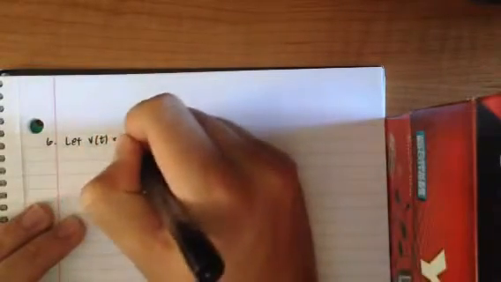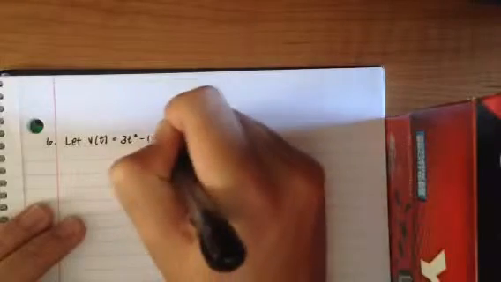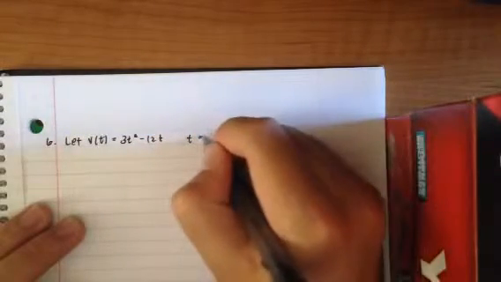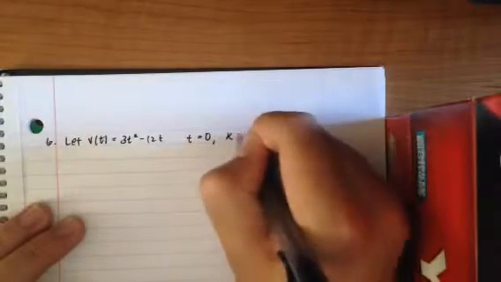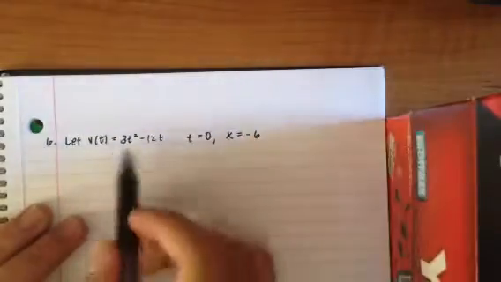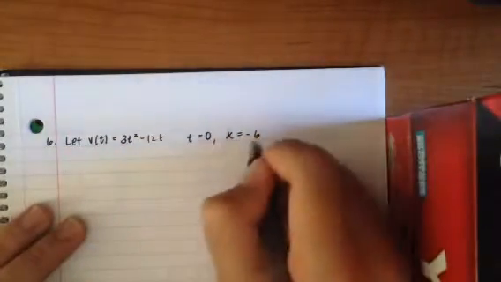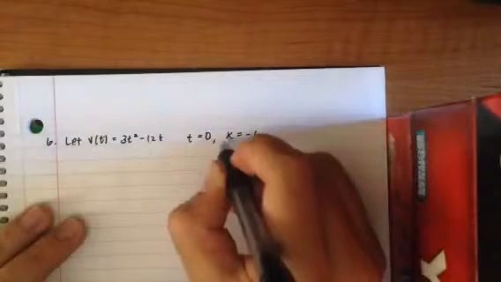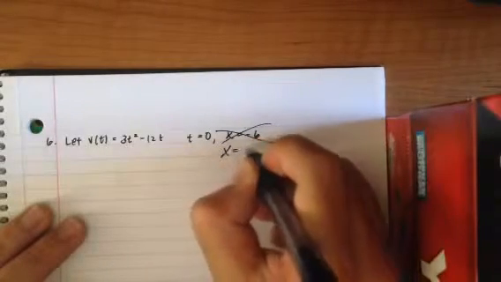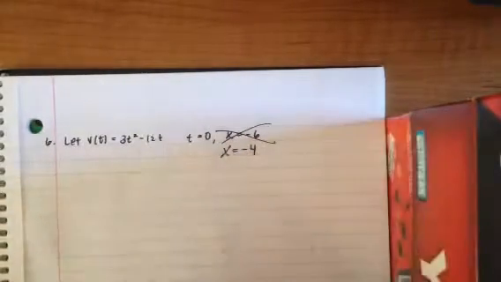So this is actually the third time that I've been trying to do number 6 and I keep messing up, so hopefully this one will be right. So this is essentially what the original equation is, just in a nutshell. When time equals 0, x is -6, that's the original equation, and I'm changing the x now from my equation to an x equals -4.